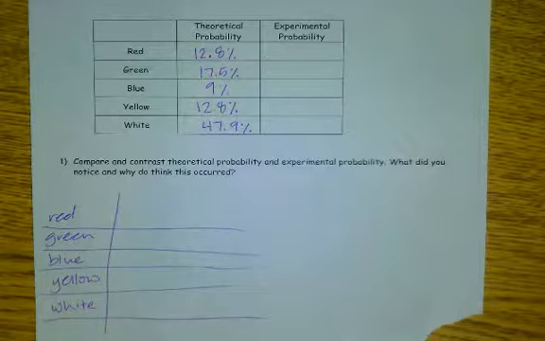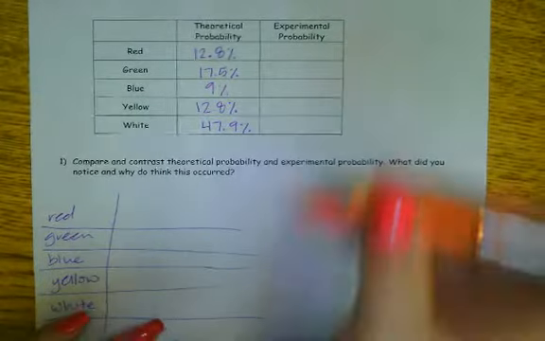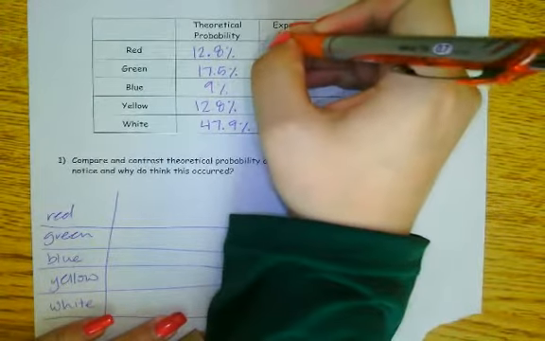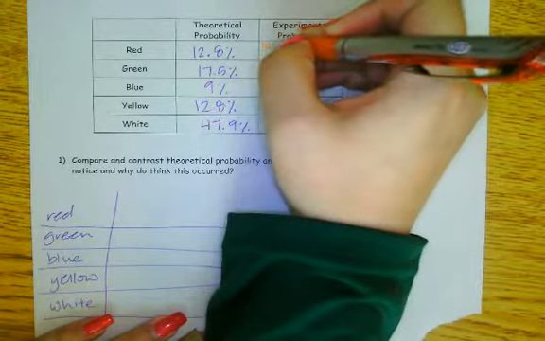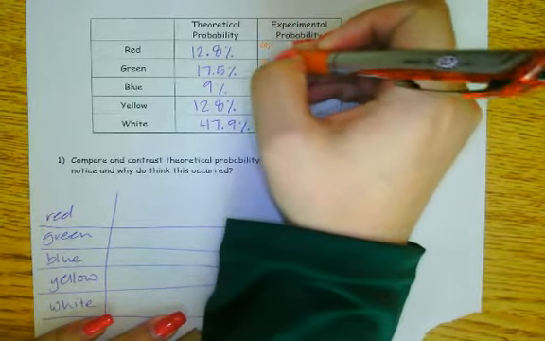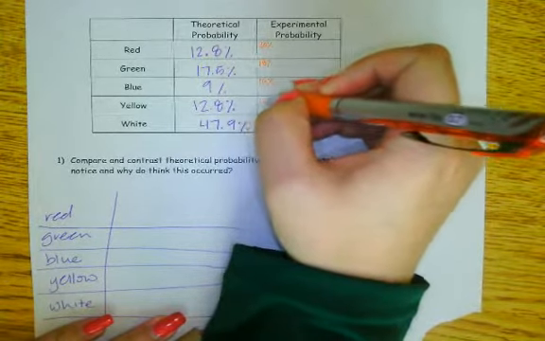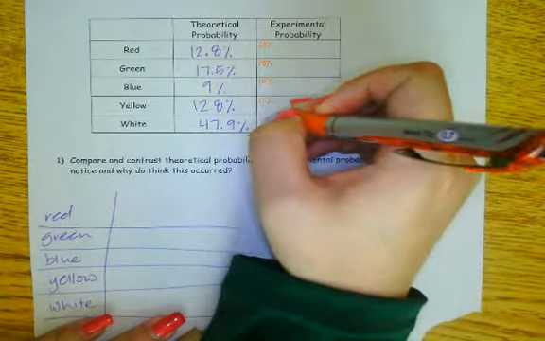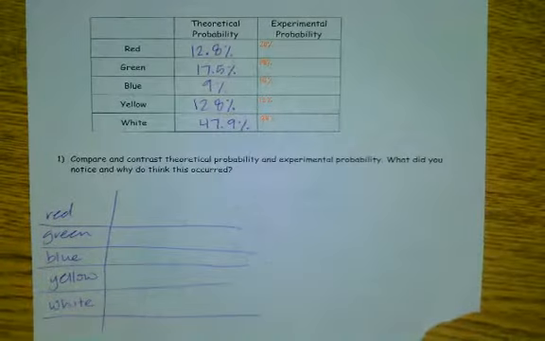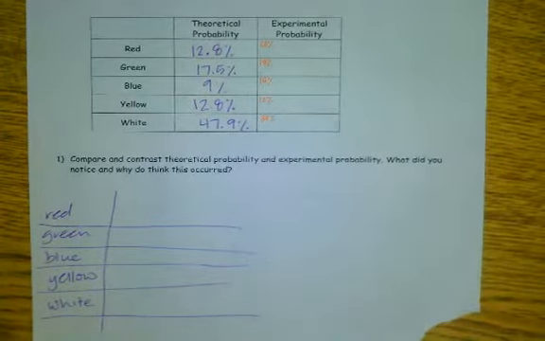Alright, are we finished? Fernanda, you guys' table. I'm gonna write your data down. I'm gonna write it small just so I can fit everybody's. What did you guys get as your red experimental? 20%. What about green? 18. Blue? 15. Yellow? 12. And white? 34. Oh, thanks. Okay, what did you guys say for number 1?